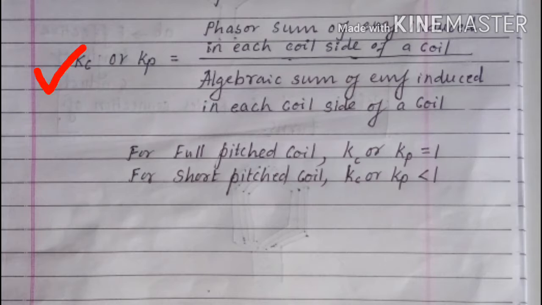Coil factor or pitch factor is defined as the ratio of phasor sum of EMF induced in each coil side of a coil to the algebraic sum of EMF induced in each coil side of a coil. For full pitched coil, the coil factor value is equal to 1, and for short pitched coil, the coil factor value is less than 1.